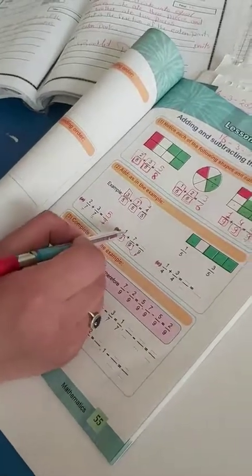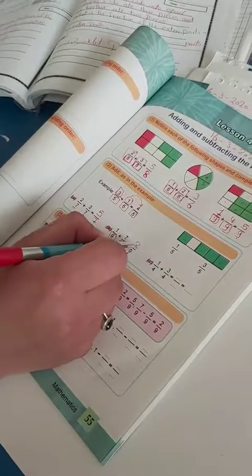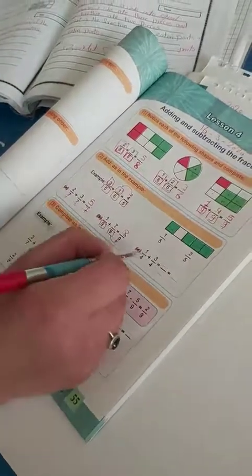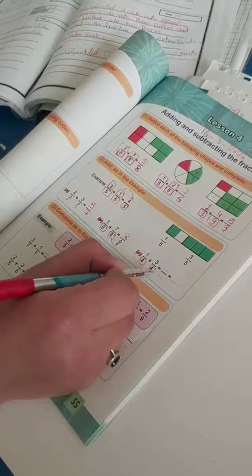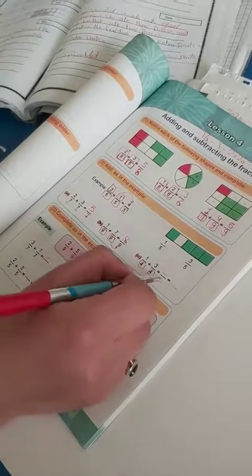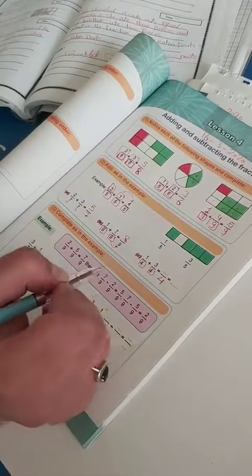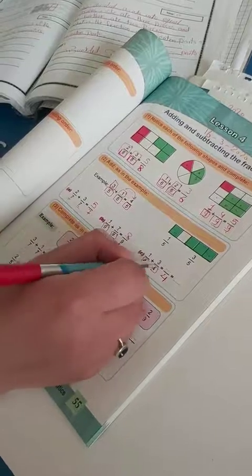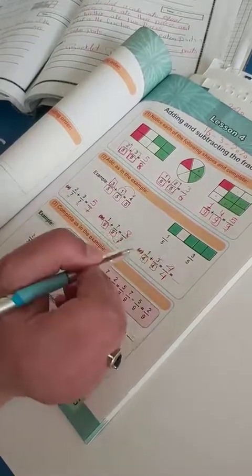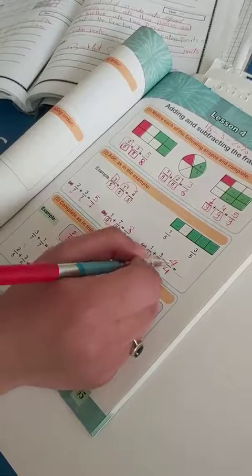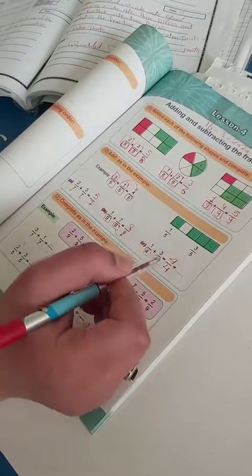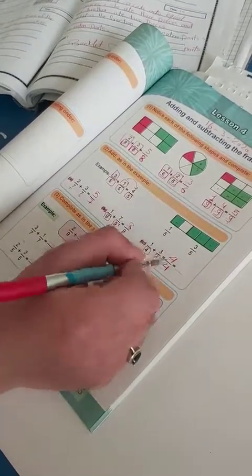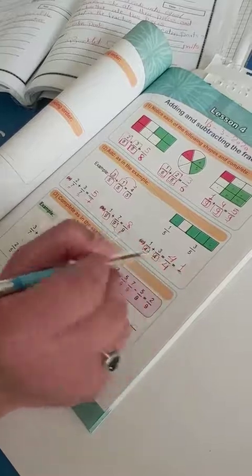Then add the numerators. 1 plus 7 equals 8. Here I have 4 and 4, so I put the denominator as 4. Then add 1 plus 3 equals 4. And as we talked before, 4 over 4 means a whole. So 4 over 4 equals 1.